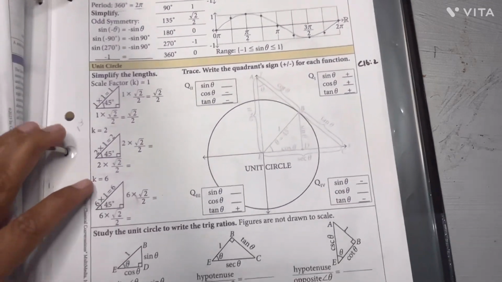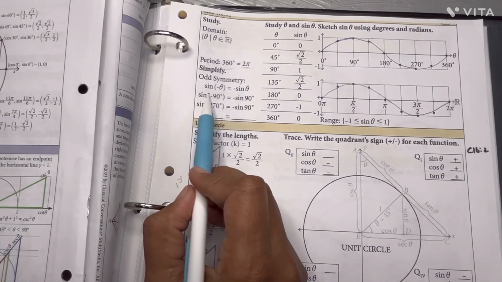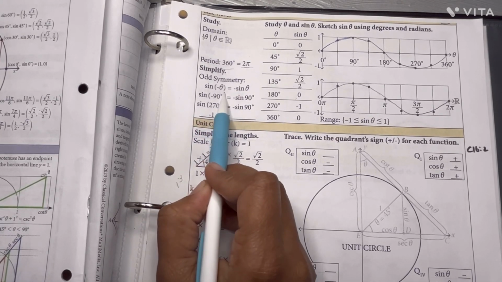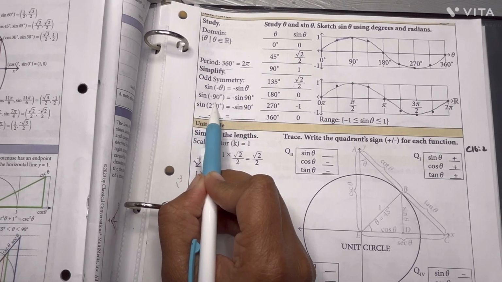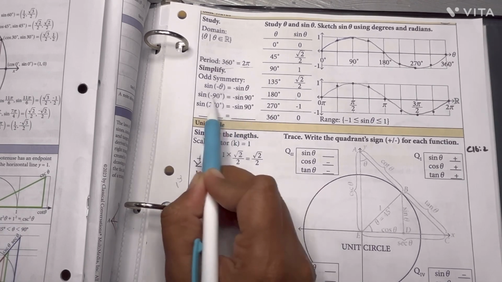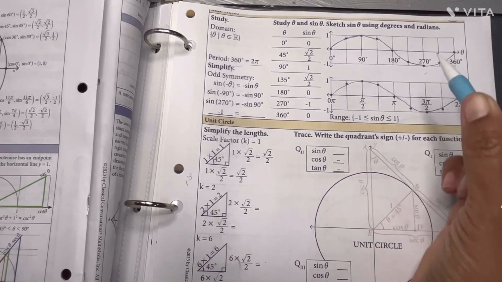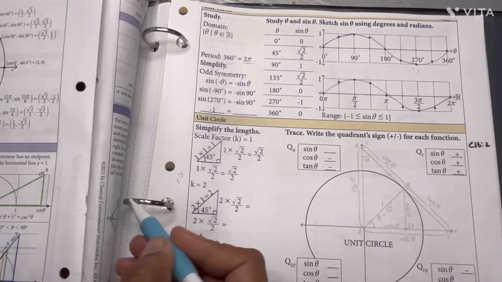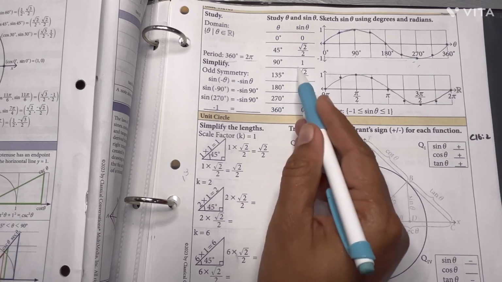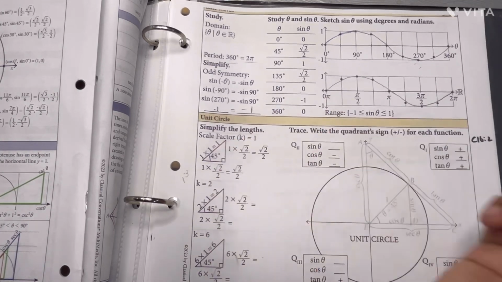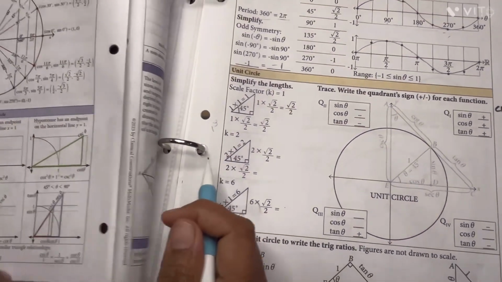Okay. So now if you look here, it says simplify odd symmetry. Sine of negative theta equals negative sine theta. So sine of negative 90, or sine of 270 here, is negative 1, as we've seen here, right? So we saw that that's negative 1. And so sine of 270 is negative 1, and negative sine of 90 is also negative 1, okay? It's pretty simple and straightforward, no magic tricks there.